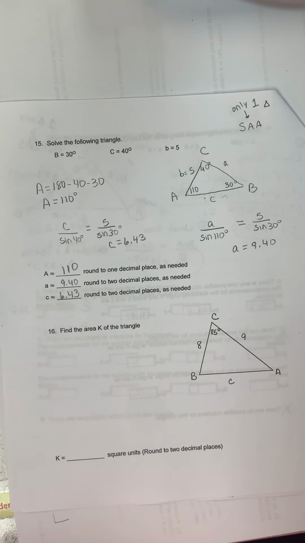The last two questions are on area. They're from section 8.4, that little bitty section about area. Remember, there's two area formulas that we use. We're not using the 1/2 base times height. So let's focus on both of those.